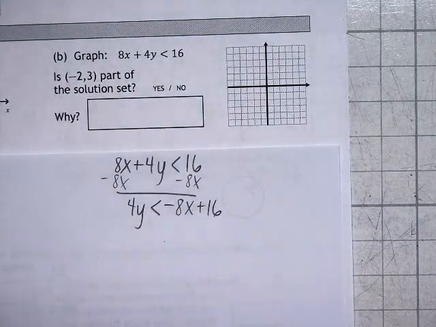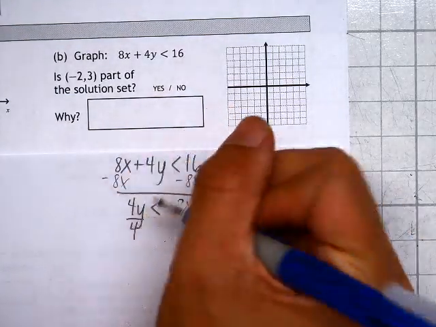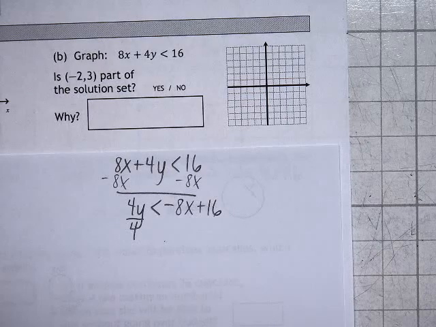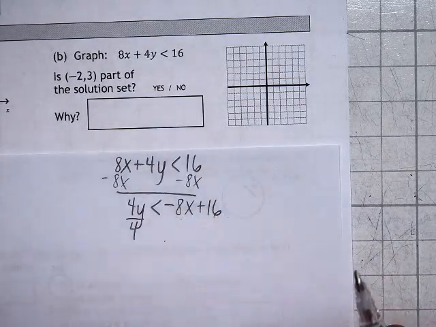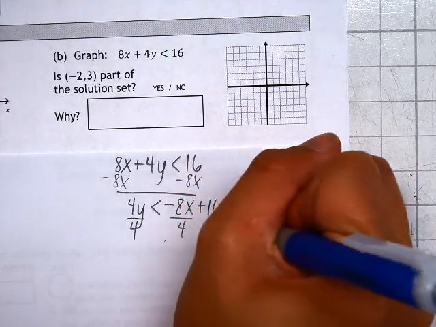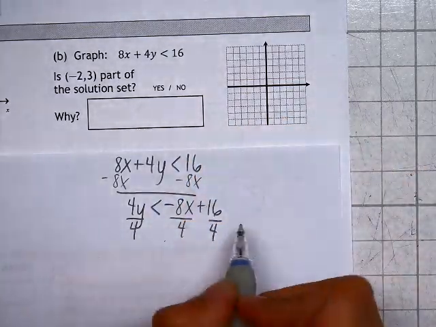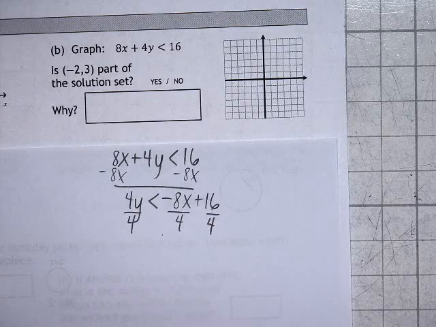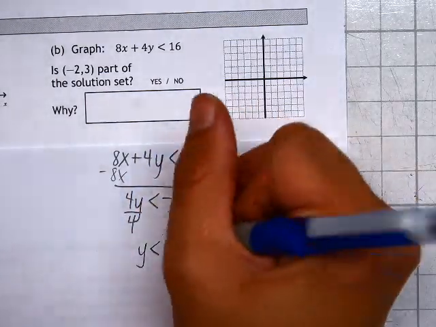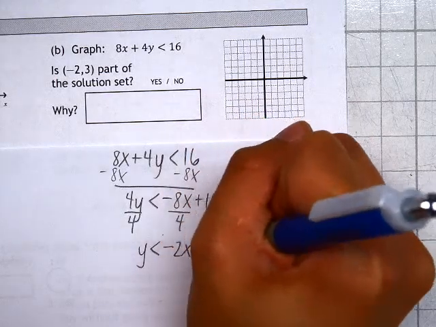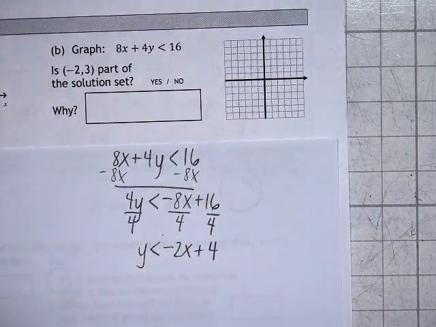Now, to get y truly by itself, we need to divide by 4. But since we're dividing the left side by 4, we also need to divide the right side by 4. Since there are two terms on the right side, they both need to get divided. So keep in mind you're dividing every single thing by 4. That means our inequality now reads y is less than negative 2x plus 4 once we divide.